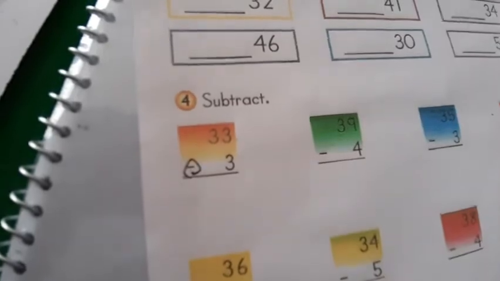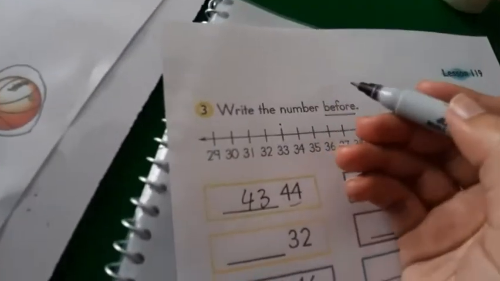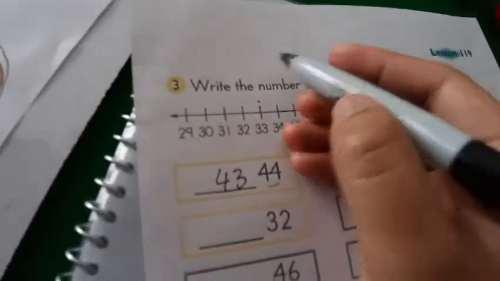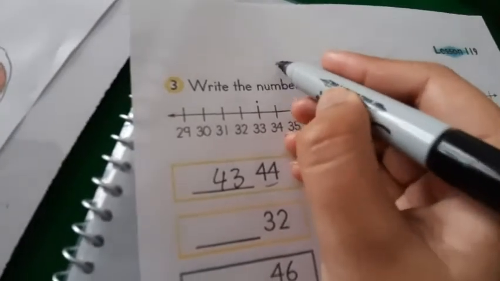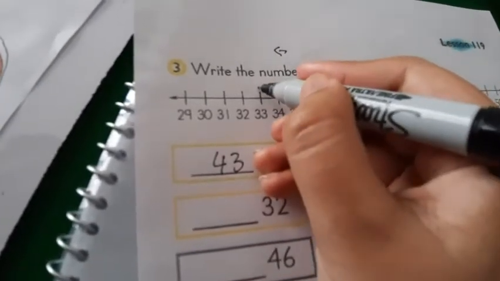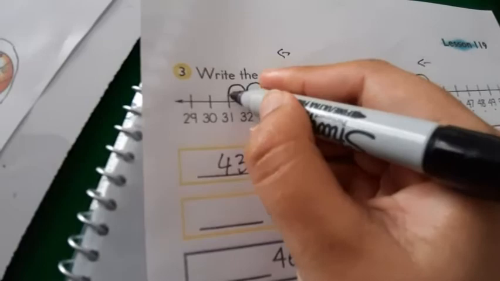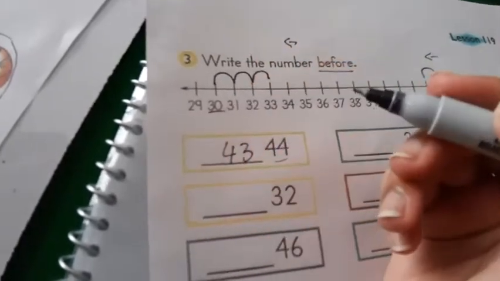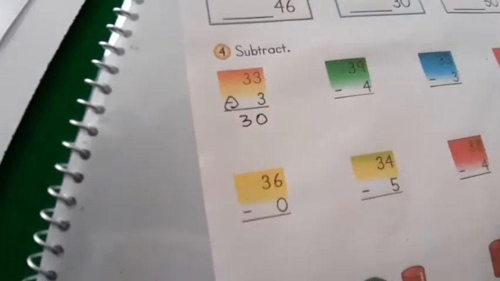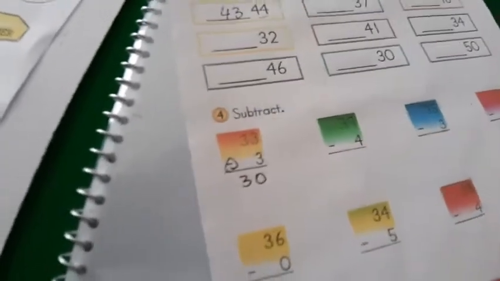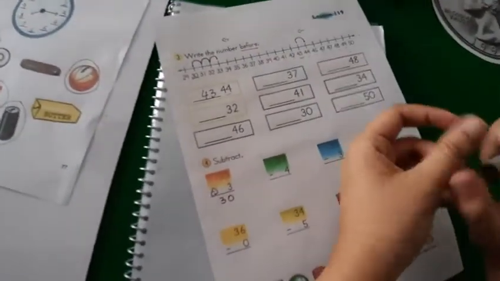Now 3. When we are subtracting, which way do we go? Forward or backward? Backward. Very good. So let's hop backwards 3 times. 1, 2, and 3. So what's my number? 30. 30 is the number that I stopped on. I hope you guys understood this, and I want you to do the rest yourselves, okay?